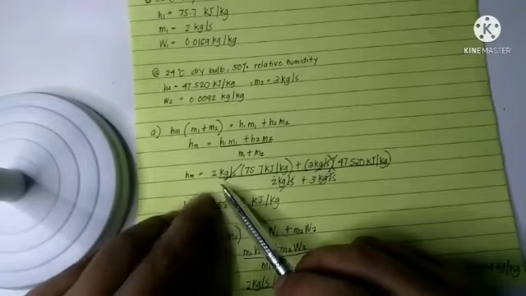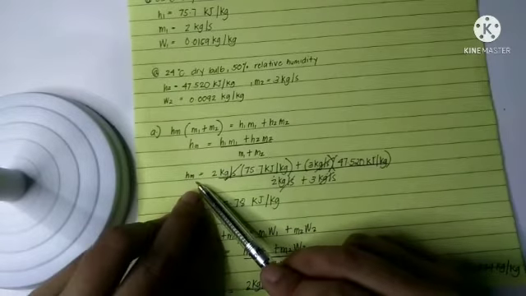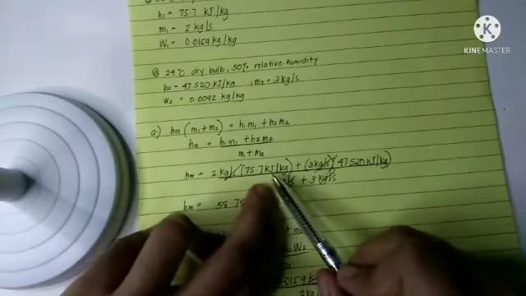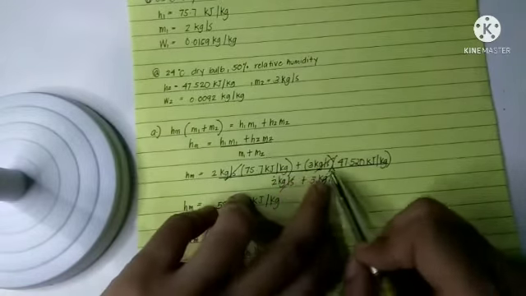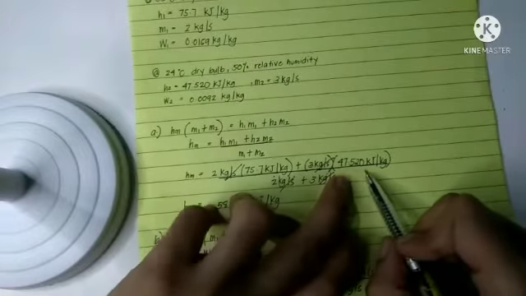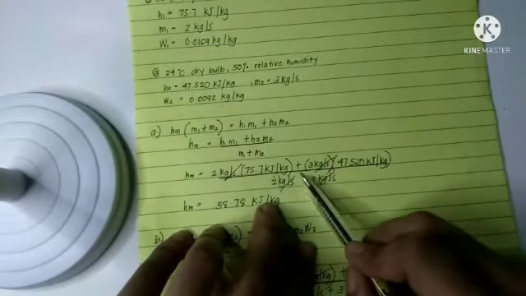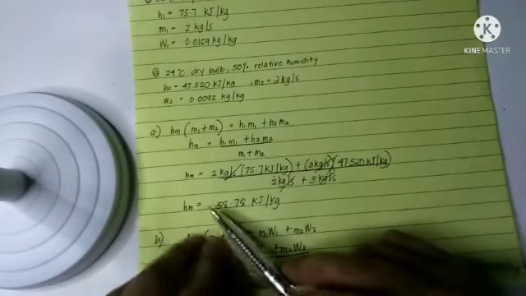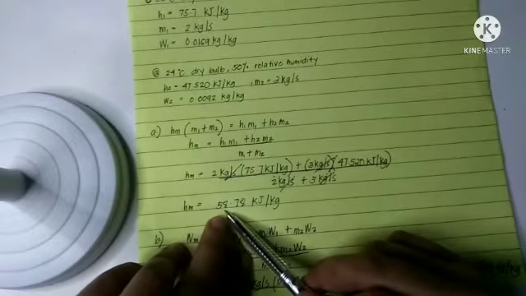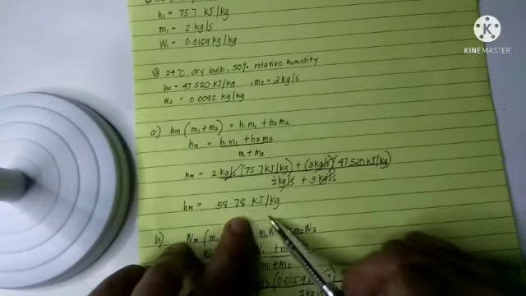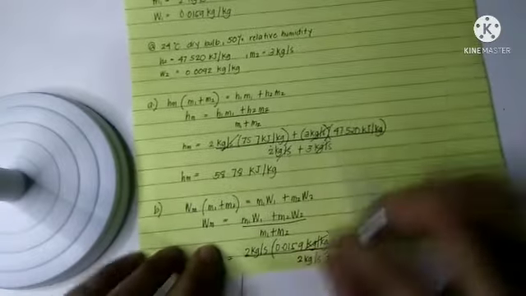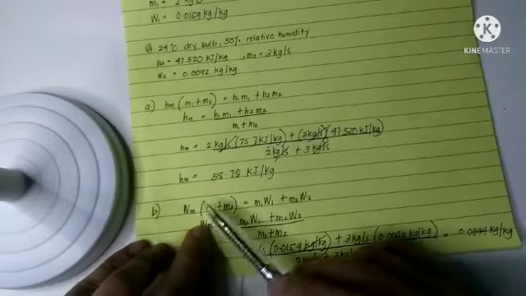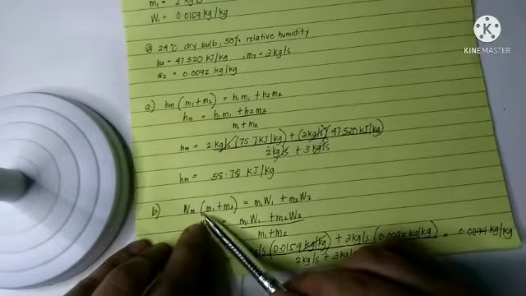So by substituting the given, we have enthalpy of your mixture equals to 2 kg per second times 75.7 kilojoule per kilogram plus 3 kg per second times 47.520 kilojoule per kilogram divided by 2 kg per second plus 3 kg per second, and it gives us an answer of your enthalpy mixture equals to 58.78 kilojoule per kilogram.